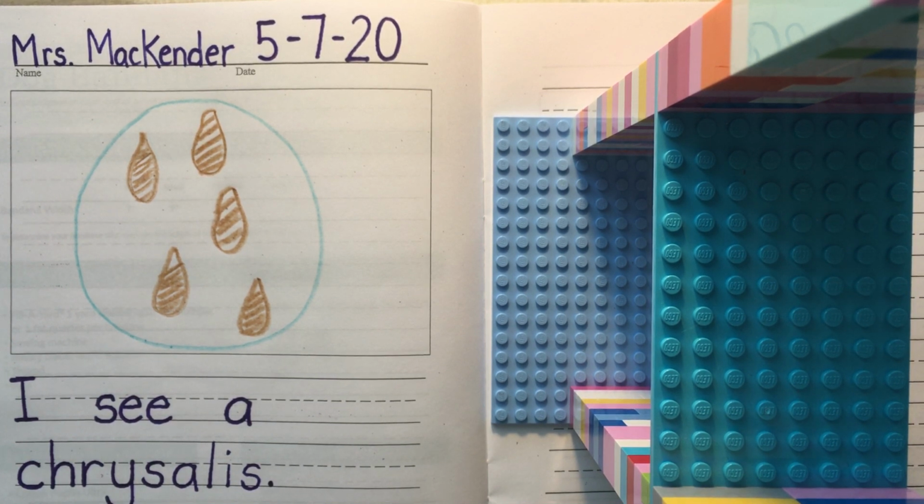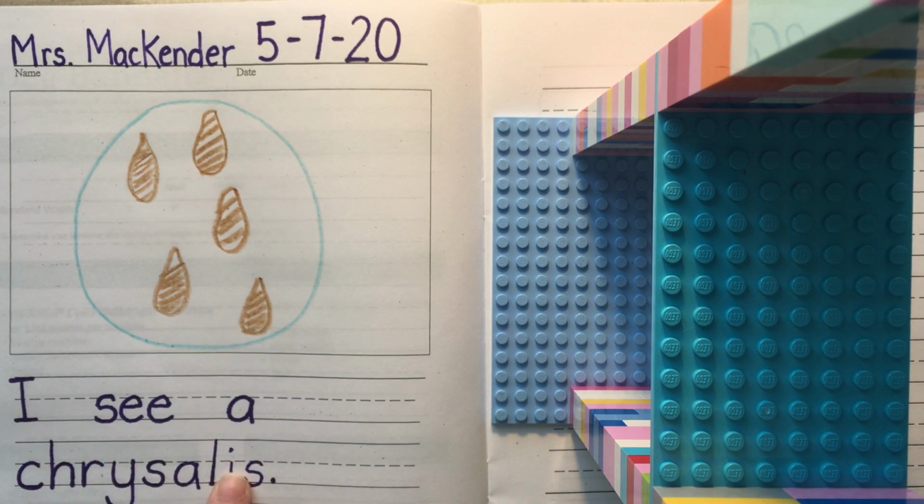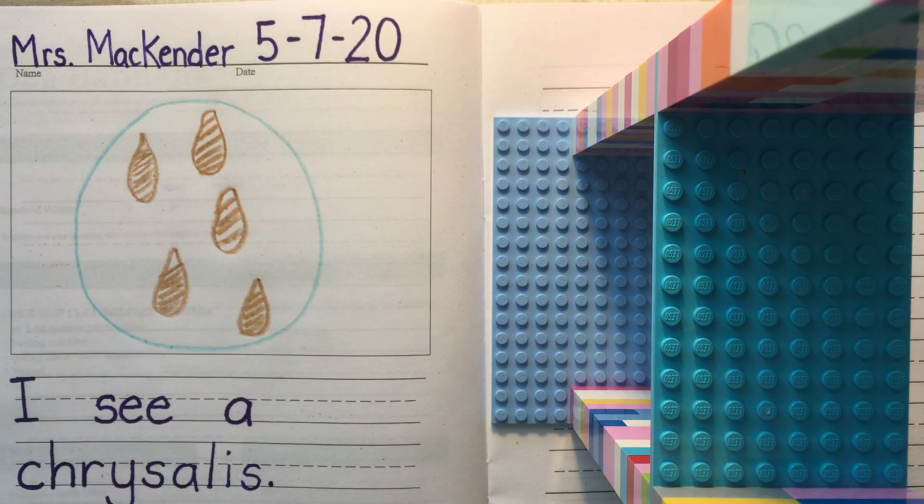Now, if you want to add more words, you could write some details. Some of you are fantastic writers. You could write after I see a chrysalis, you could put, they are brown and hanging on a lid. You could put, I see a chrysalis. They are growing into a butterfly. I see a chrysalis. The chrysalis are hanging on the top of our lid. You can put whatever you want about the chrysalis. I see a chrysalis. It is also called a pupa. There are many things that you can put to expand and put details about our chrysalises.